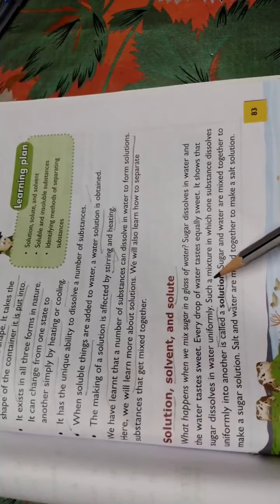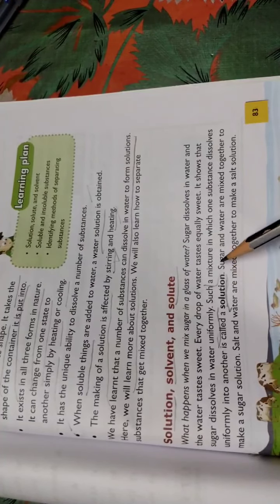So try to pay attention to this word, uniformly. That means uniform, that means equally. Such a mixture in which one substance dissolves uniformly into another is called a solution. So this can be your answer for the definition of a solution. What you can write down for the definition of solution? A mixture in which one substance dissolves uniformly into another is called a solution.